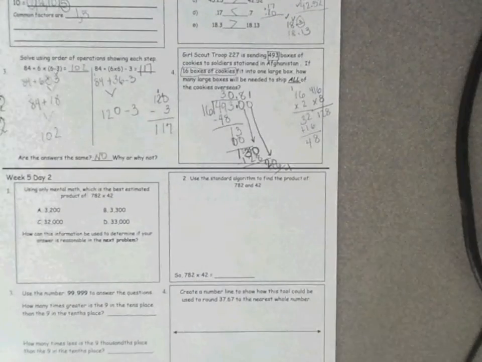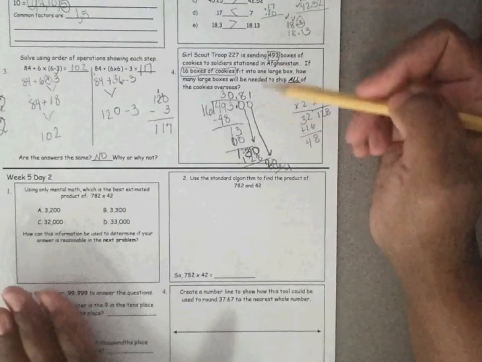So, sorry parents, give me 1 second. My light went off as my sensor. Should come back on in 1 second. All right, there we go, we have light.